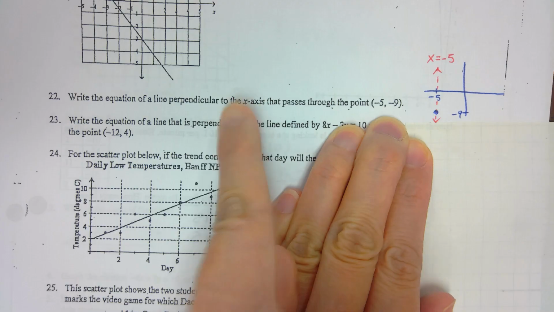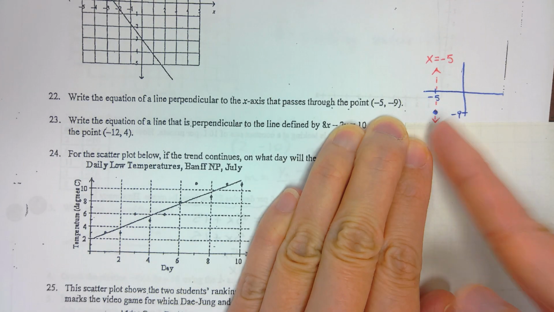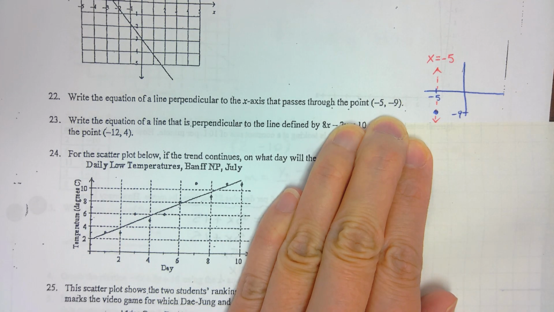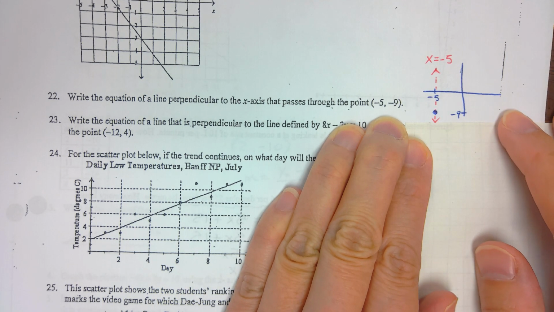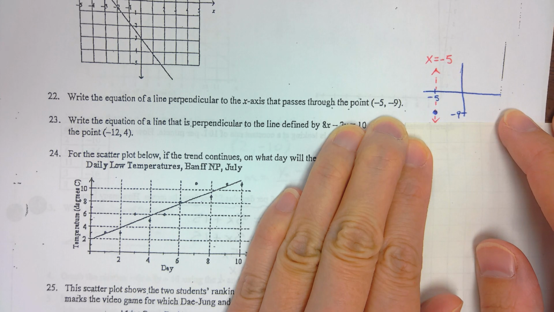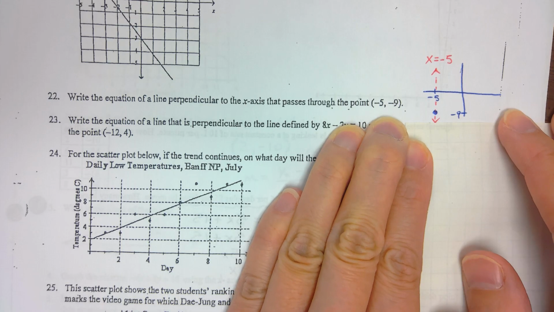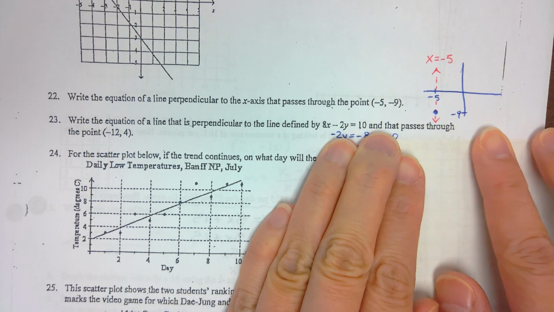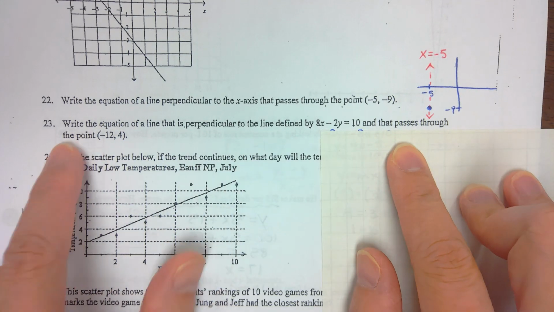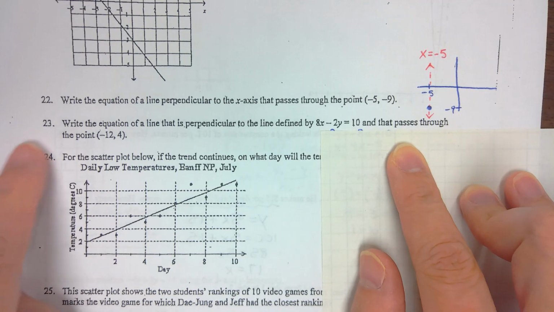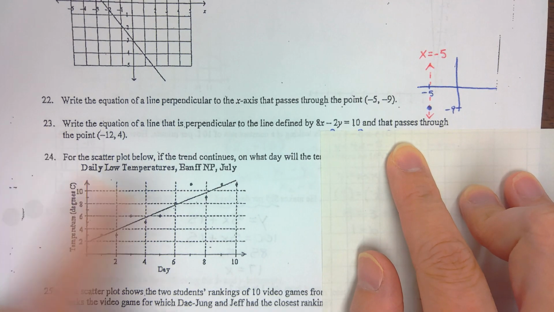It's perpendicular to the x-axis, which means I'm looking at a vertical line. So a vertical line is x equals, as we said earlier. Okay, so as simple as that, we come up with the equation right away. Especially with a vertical line, you actually cannot solve it algebraically, because you have the denominator of 0, so it won't work. Okay, write the equation of a line that is perpendicular to this and passes through that. Okay, so I would say this is as hard as it will get on your test tomorrow.